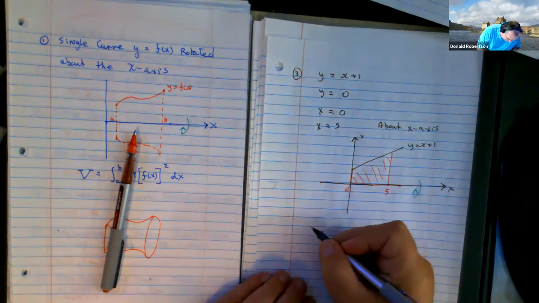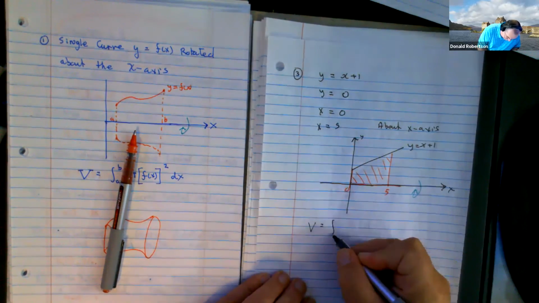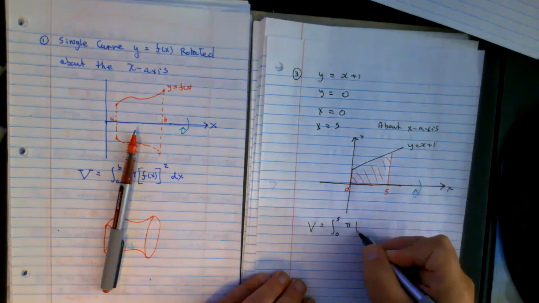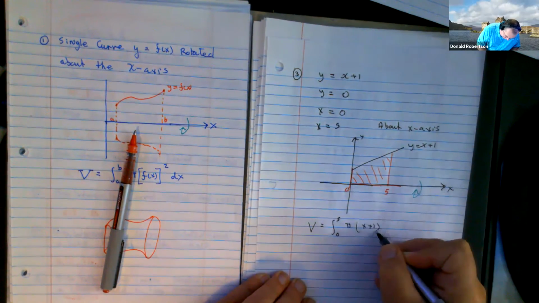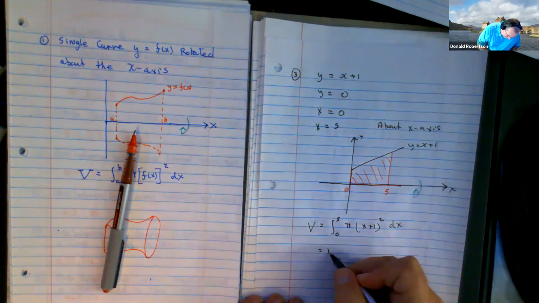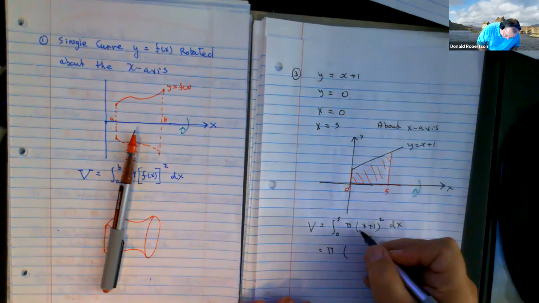So its volume is going to be the integral from 0 to 5 of pi f of x, which is this, squared dx. I'd pull out the pi, and I'd FOIL this out.